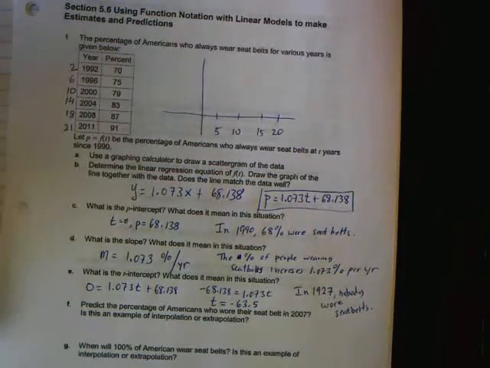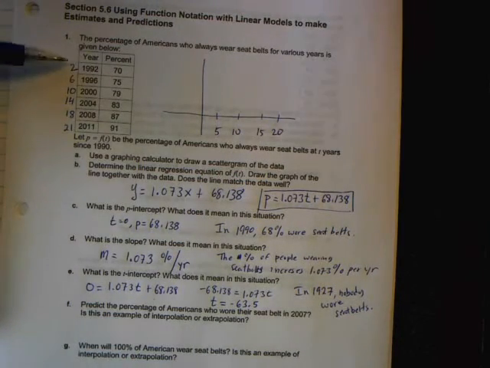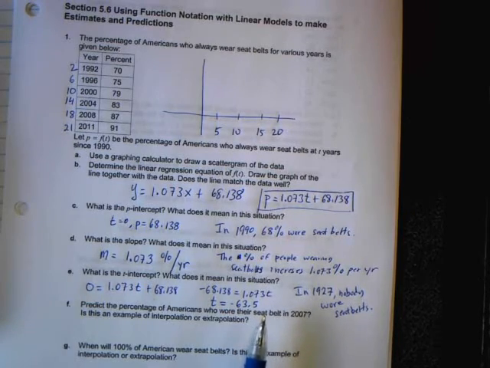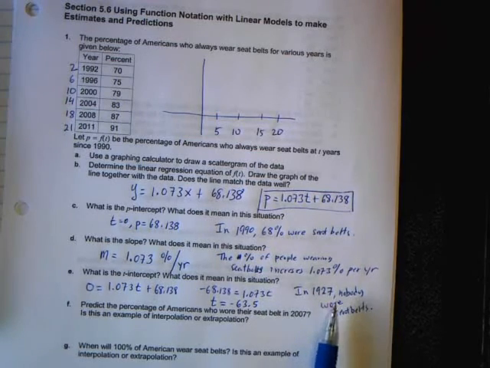Look at our data. Our data only spans from year 2 to year 21. Our data really only spans 19 years. Do you think it's a good idea to predict 63 years outside of your data when your data only spans 19 years? No. I don't think you can be very confident that this answer is correct. Was there a time when the people didn't wear their seatbelts? Yeah. Sure, but I'm willing to bet it wasn't 1927. According to our equation, the answer is 1927. I don't think you can trust that answer, though.